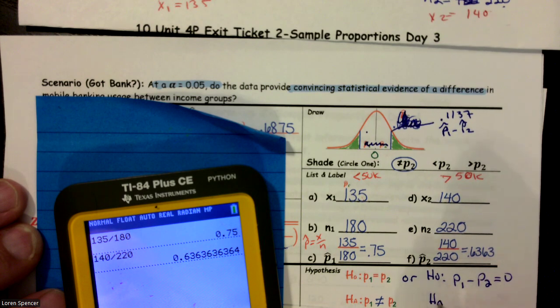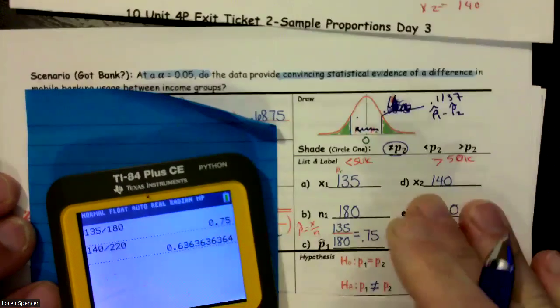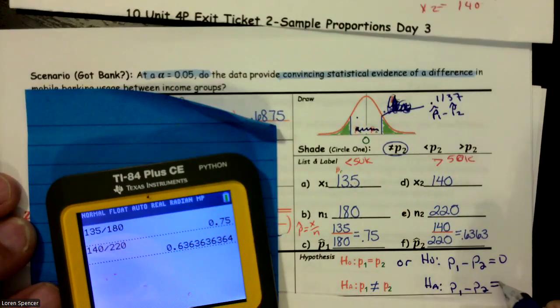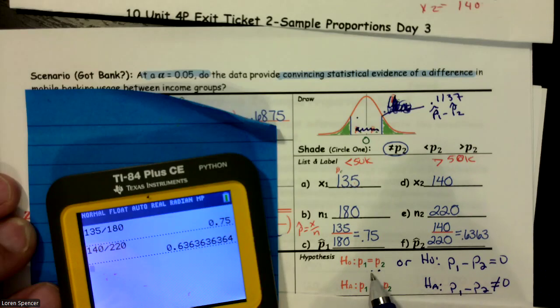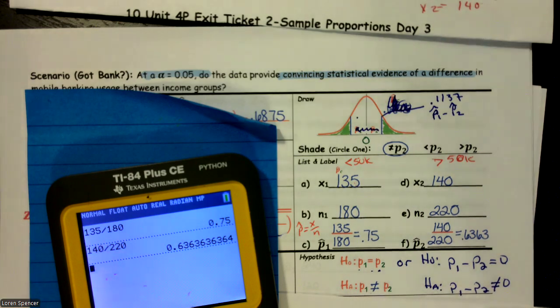The alternative would be p1 minus p2 is not equal to 0. The reason is that if I subtract p2 from both sides, p2 minus p2 is 0, and it gives me p1 minus p2.